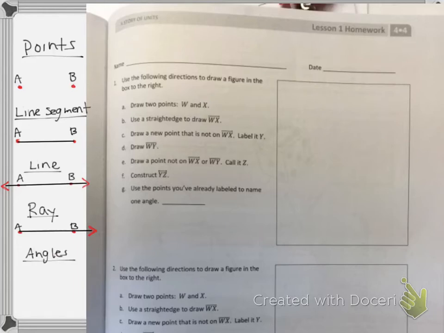And with angles, we are going to have more than just 1 point. We are going to have 3, A, B, and C. And with these points, I am just going to make line segments, and this is going to be our angle. All right, so our angle is going to be BAC. B, A, and C. Okay, so these are our geometry terms for today: points, line segments, lines, ray, and angles.